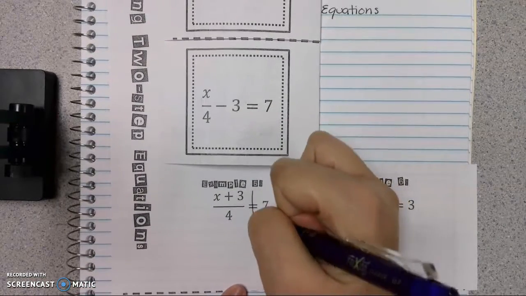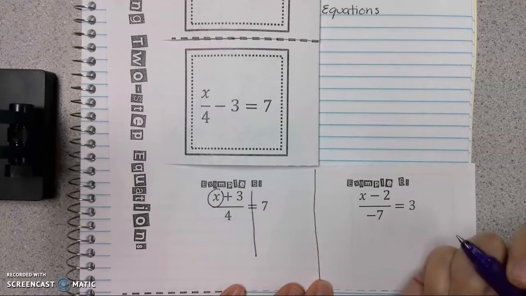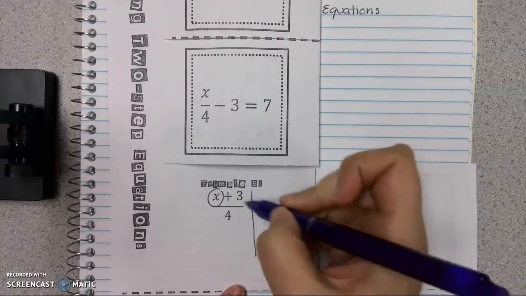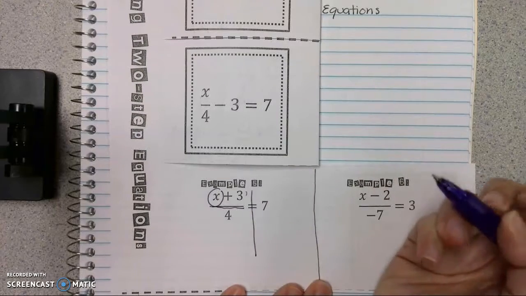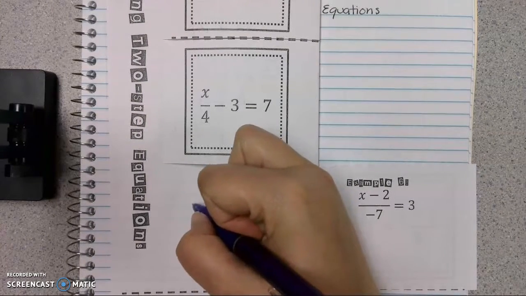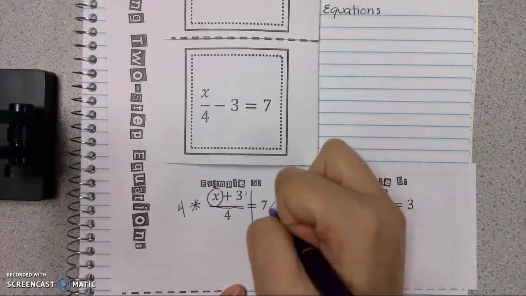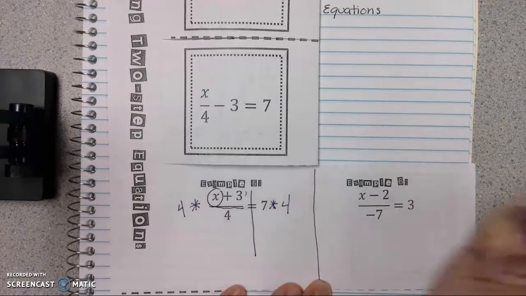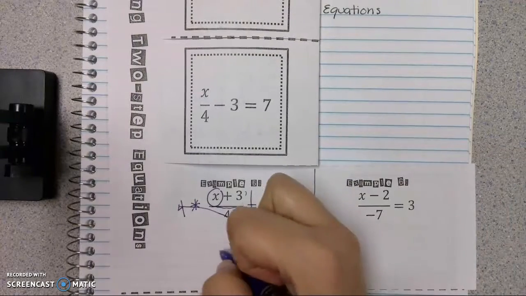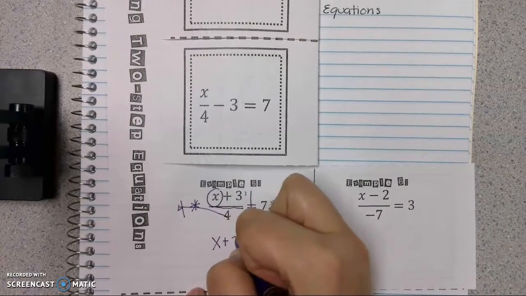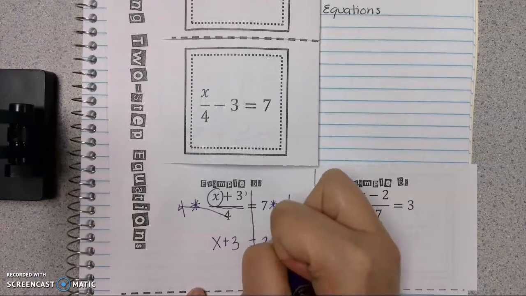So again, put my line down my equal sign, and I'm trying to get my x all alone. If I'm trying to get x all alone, I got to do what's being done to all this right here, which is being divided by 4. The opposite, or the inverse, of dividing by 4 is multiplying by 4. Don't forget, if you do it on one side of your equation, you have to do it on the other side as well. Cancels out over here. You're going to do x plus 3 is equal to 7 times 4 is 28.